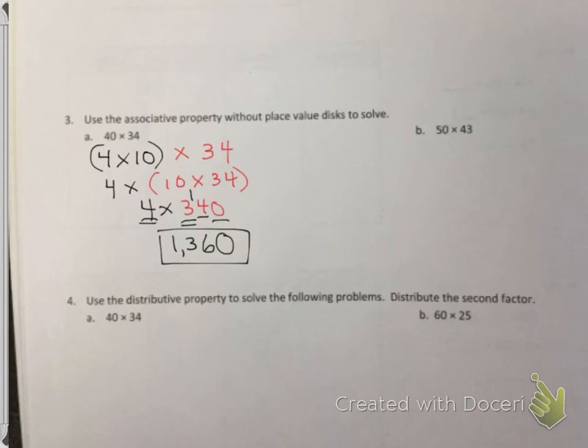For B, for 4A, and for B. Well, I can break it down for you just so you can get a little bit more help. I know that it's a little confusing. We can do 5 times 10 times 43.